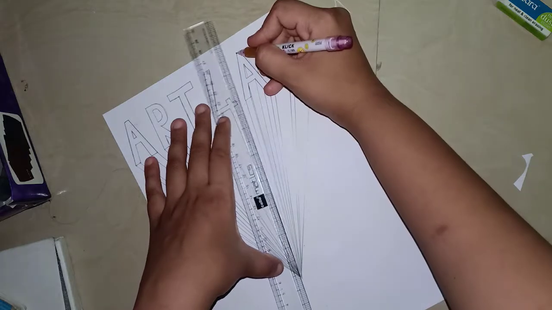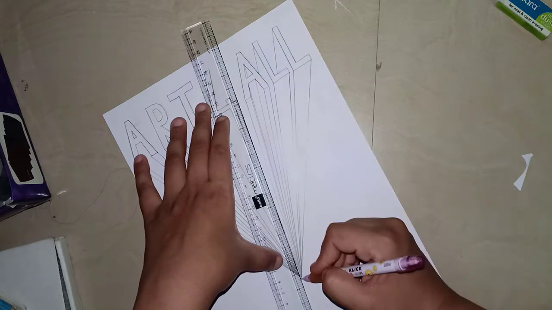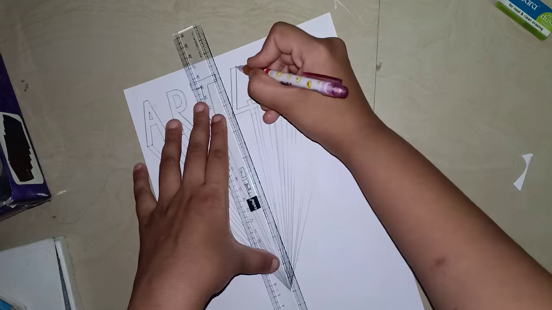This point, it will not come straight towards this dot, so I have stopped.